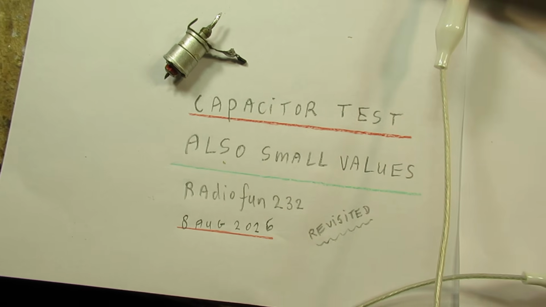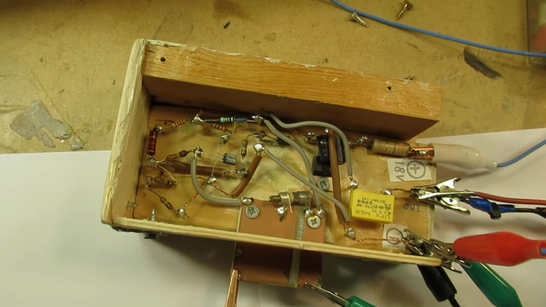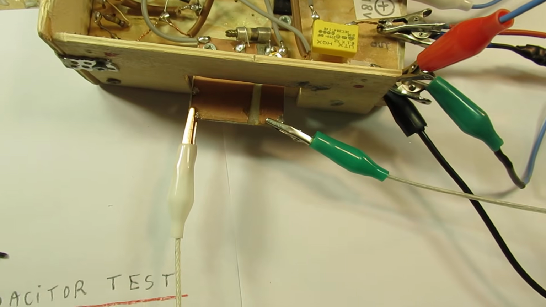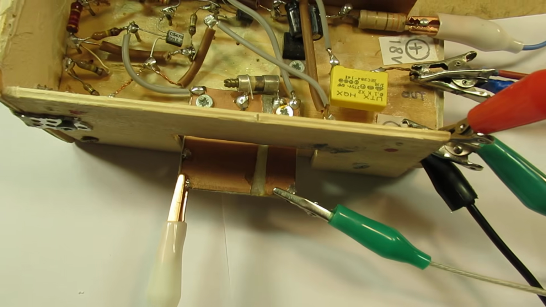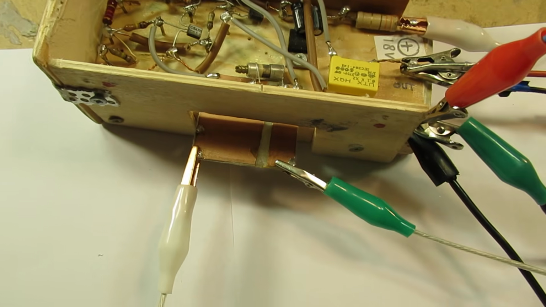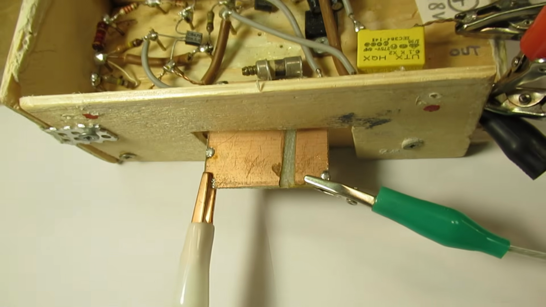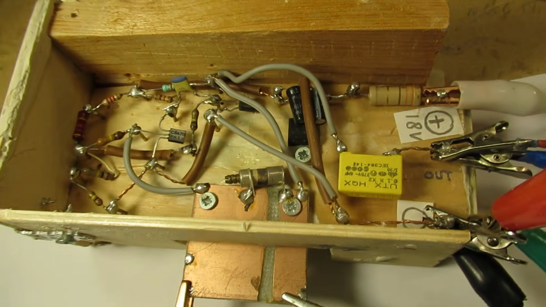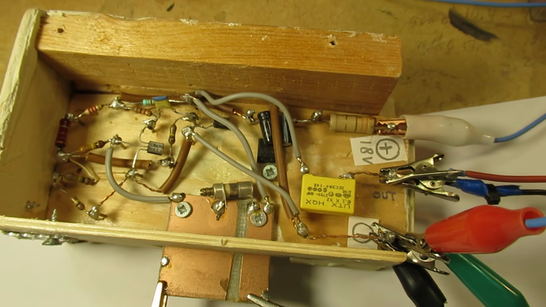The principle is very simple. It's an oscillator, and the frequency dependent capacitor is connected to these two electrodes protruding out of the box, and here is the oscillator, and it is very simple.